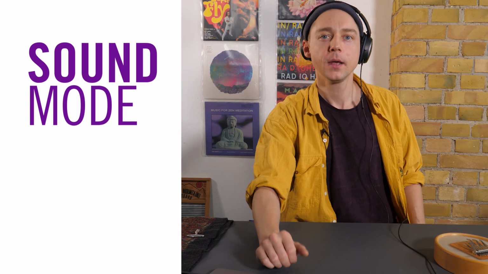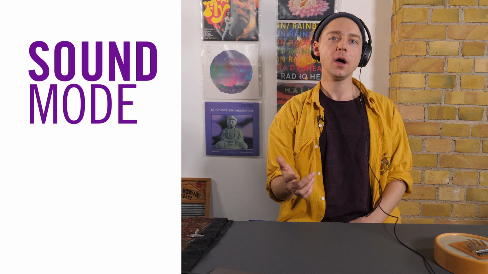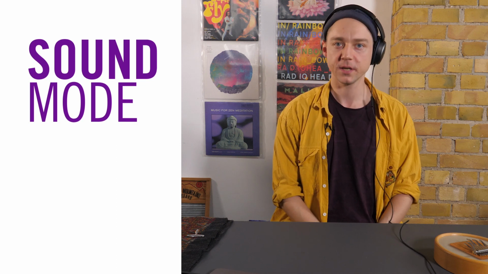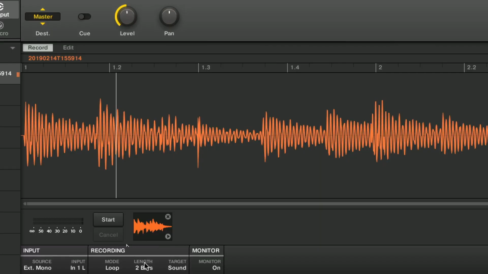For my next session, I choose the second mode, which is called Sound Mode. This mode is fascinating if you love to layer loops on top of one another, similar to a traditional loop station. Each single loop will be living in its own sound, making it easy to stack up to 16 loops within one Maschine group. This time, I'll extend the loop length to 4 bars and then start filling up my layers.